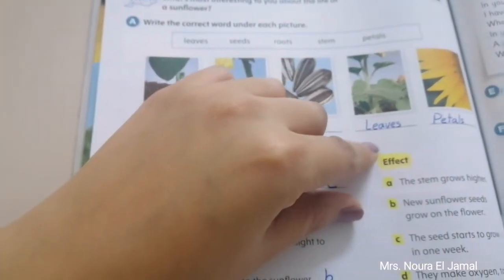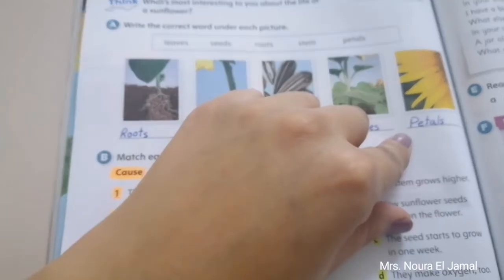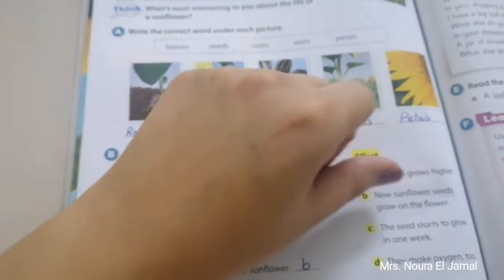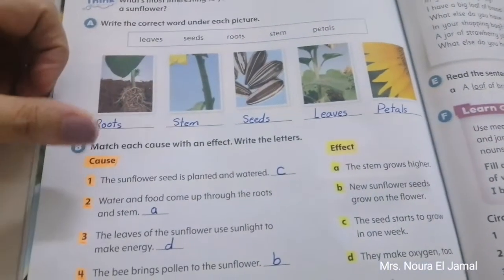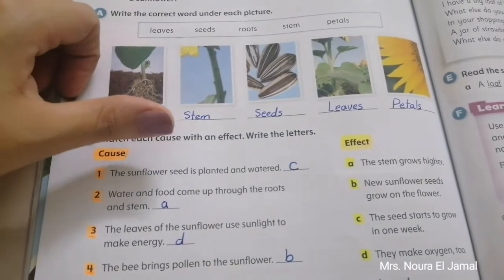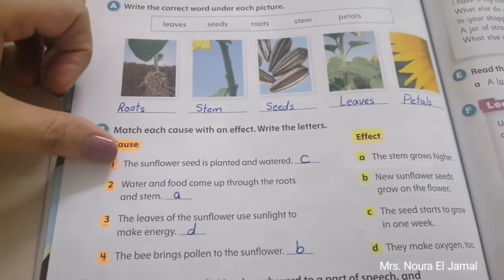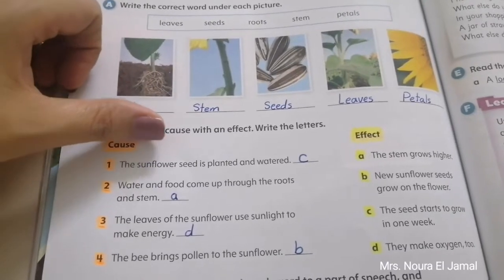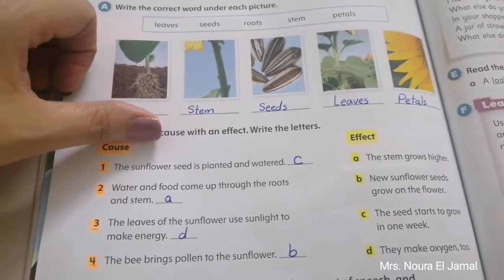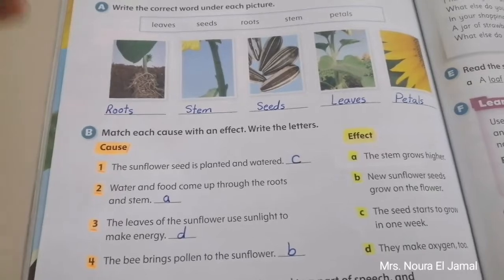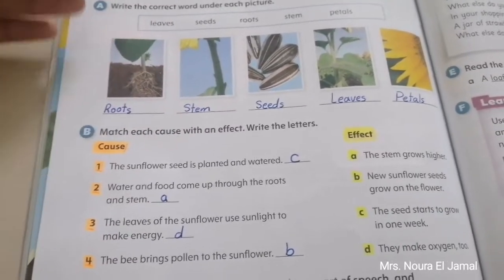Leaves. And petals, the yellow one, the colorful one. Match each cause with an effect. Write the letters. Number 1. The sunflower seed is planted and watered. Then what happened after? This is the cause.